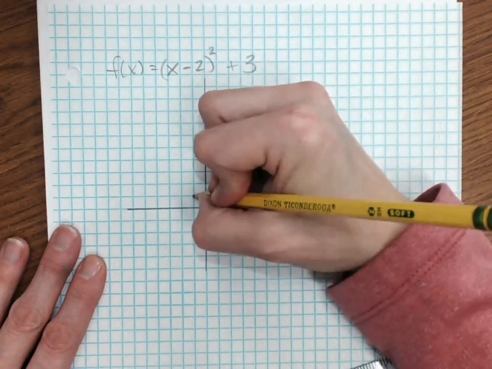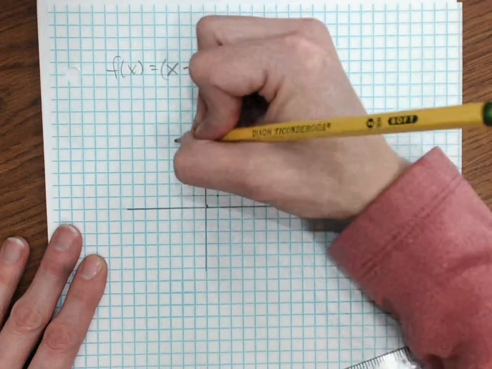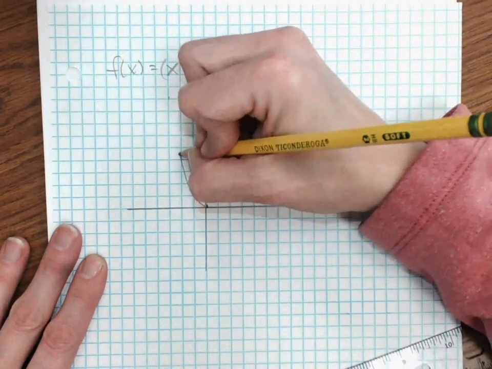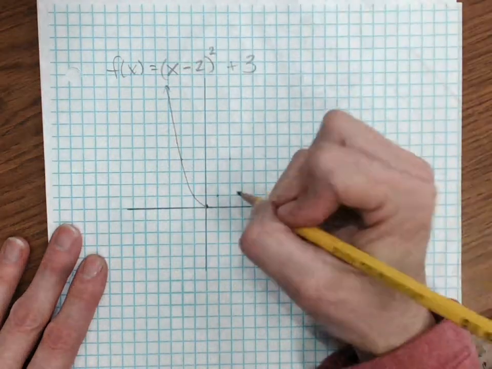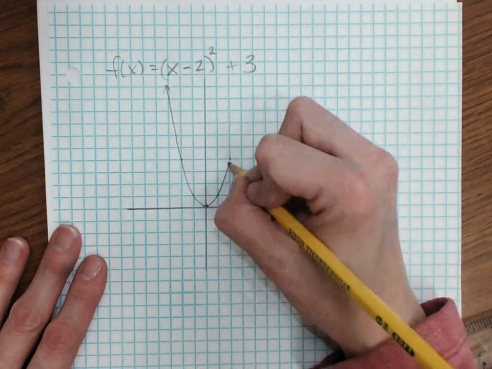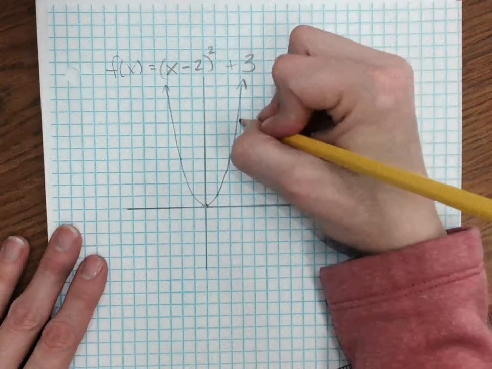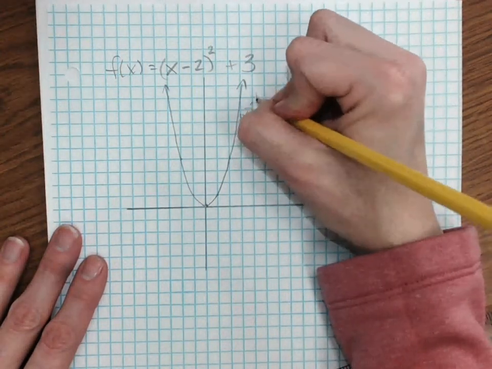Get that on here. Ooh, I did a good job there. And then this one goes up too. This is my plain old f of x is x squared.